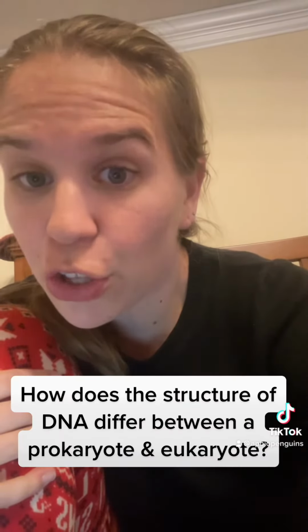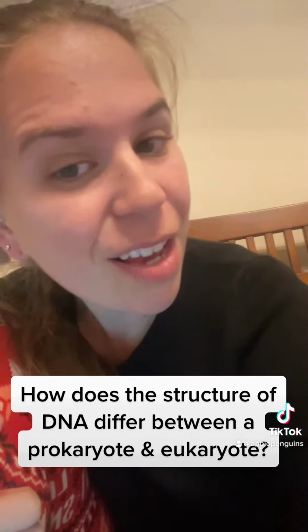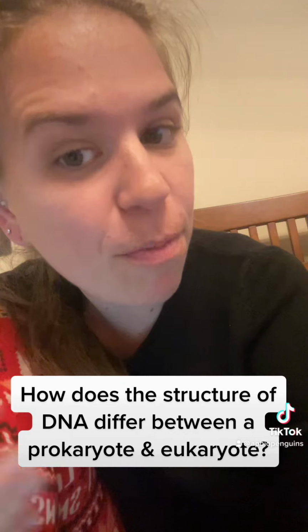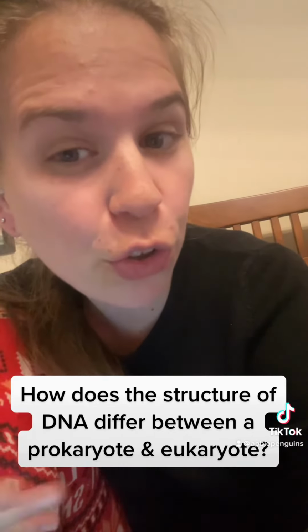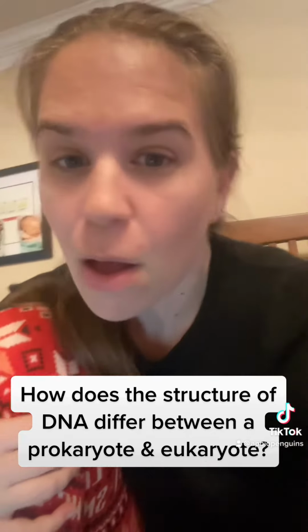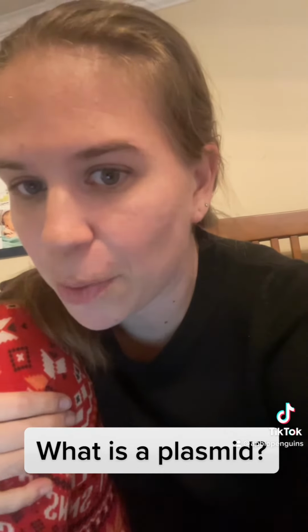DNA will be stored in the nucleus of a eukaryote and the nucleoid of a prokaryote. Eukaryotes and prokaryotes have a lot of differences in their DNA. So a eukaryote is going to have multiple linear strands, while a prokaryote is going to have a single circular DNA strand. Both of them will have something called a plasmid. Plasmids are going to be small extranuclear DNA. So it's just like extra DNA that's going to be within the cell.